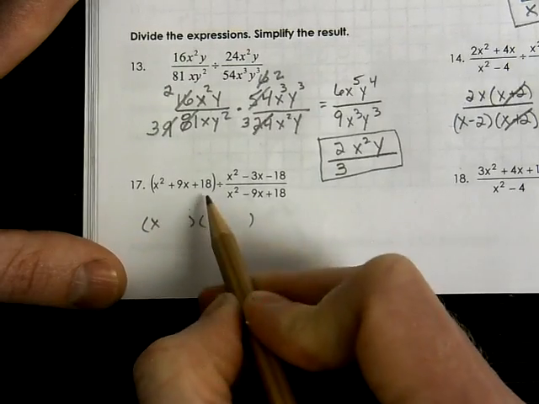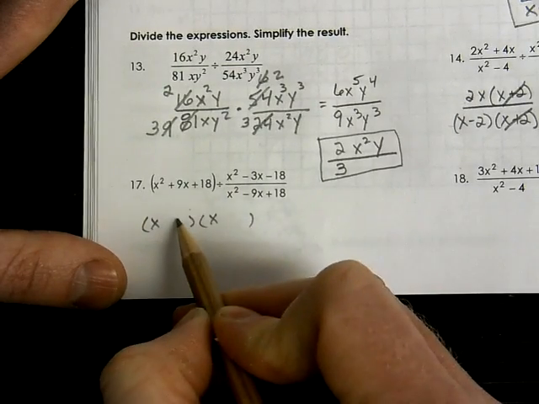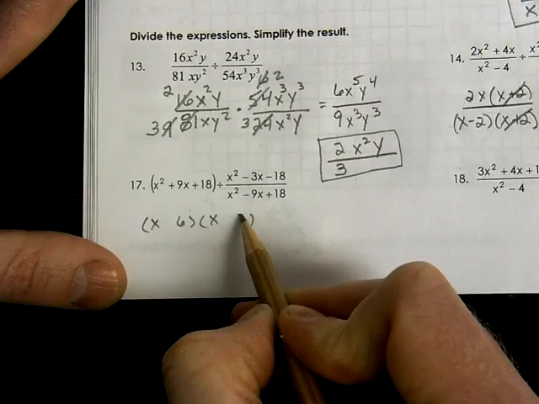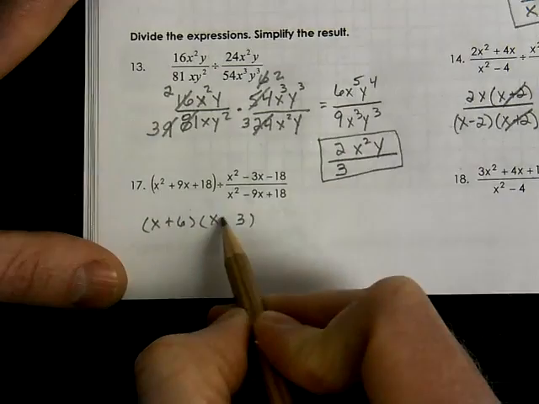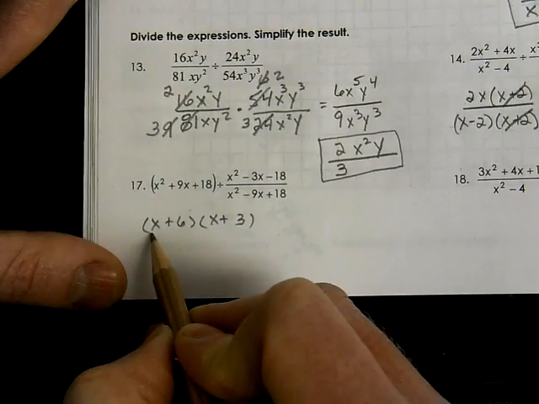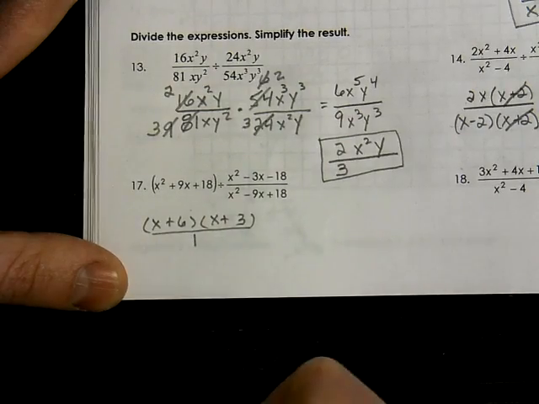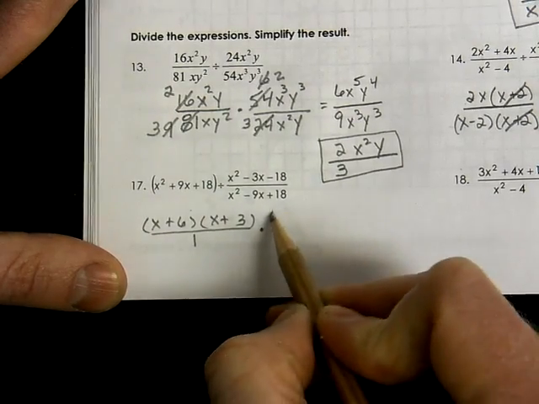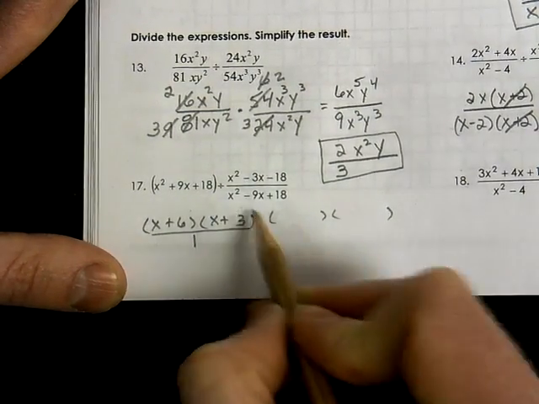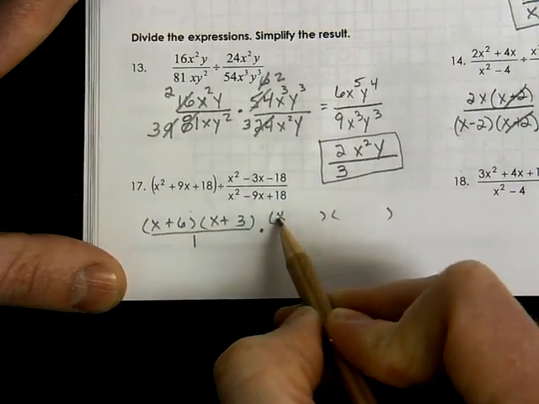What multiplies to be 18 and adds to be 9? 6 and 3. The denominator of this first fraction is 1. Multiply by the reciprocal. So we're going to look at the denominator.